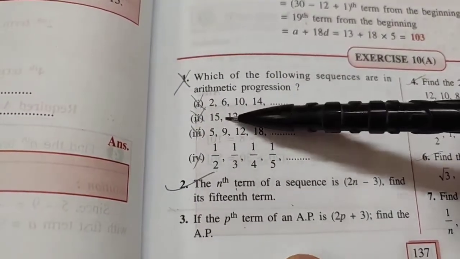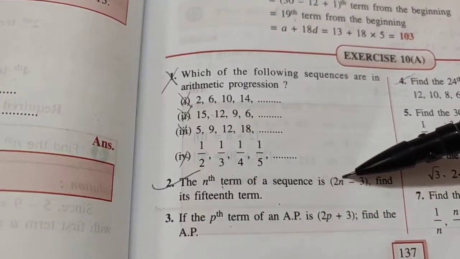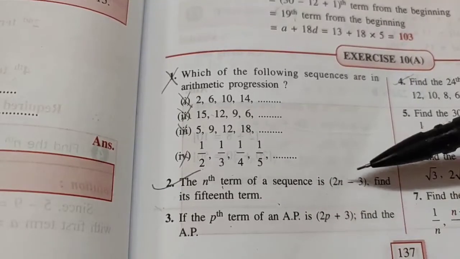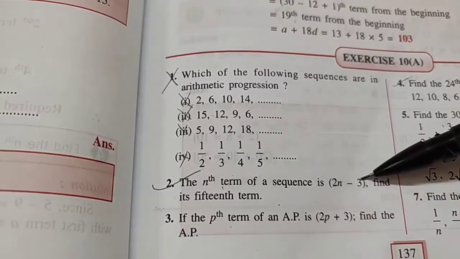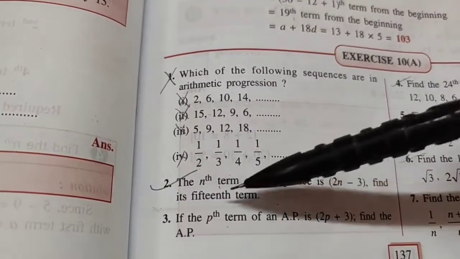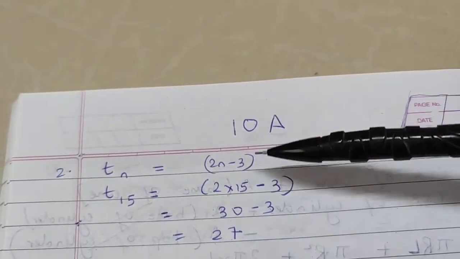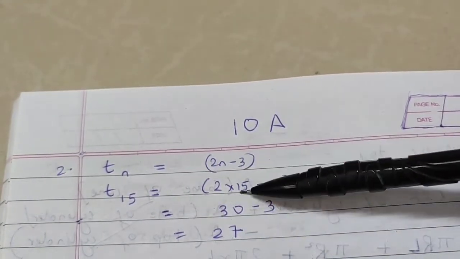Cancel question 1 entirely. Question 2. The nth term of a sequence is 2n minus 3. Find the 15th term. Since they have already given a formula, we need not use the usual formula. We'll use this one. So 15th term, that means just substitute n as 15 and get the answer.